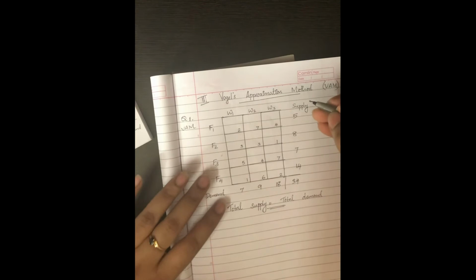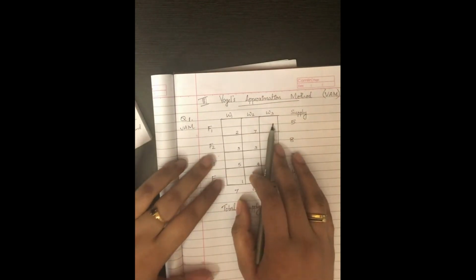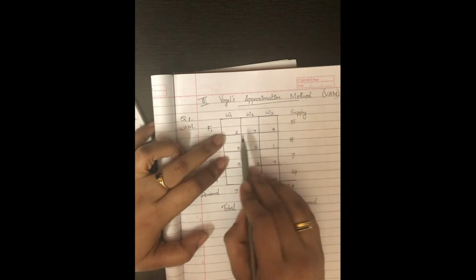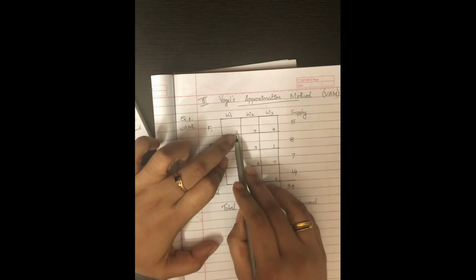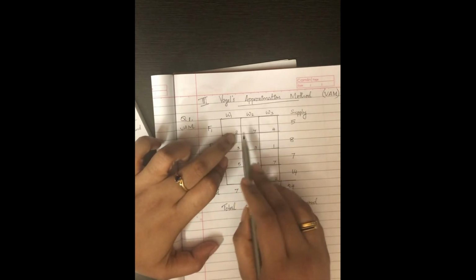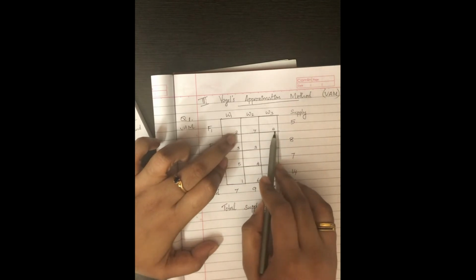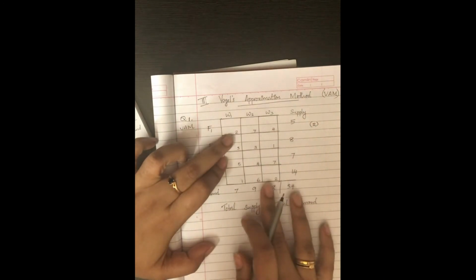We can look at how we are going to find the penalty. First take the first row. Look at the cost values. Find the lowest cost value, 2. Then find the difference between the lowest cost and the next higher value. The next higher value is 4. The difference, 4 minus 2, is 2. It should be written in brackets corresponding to the first row.